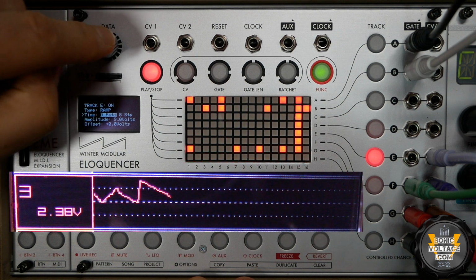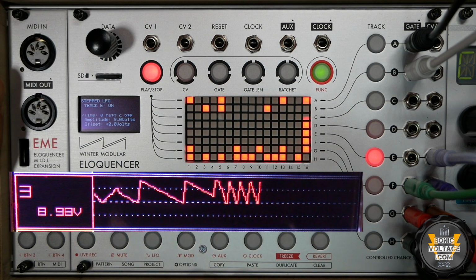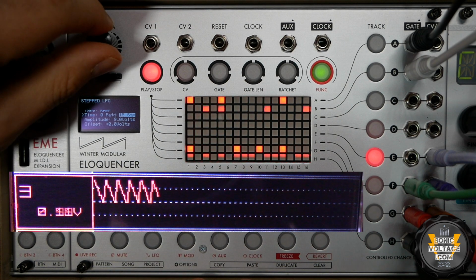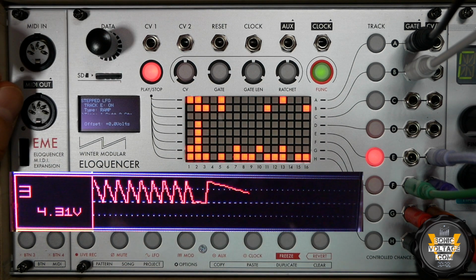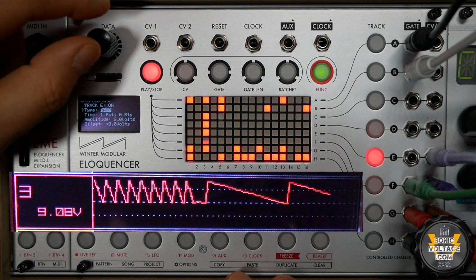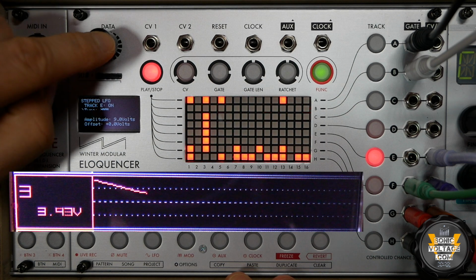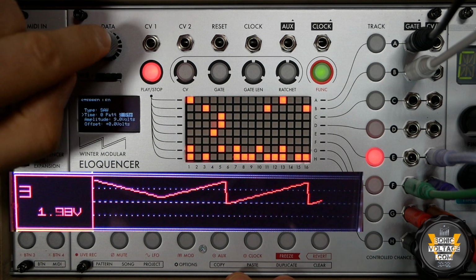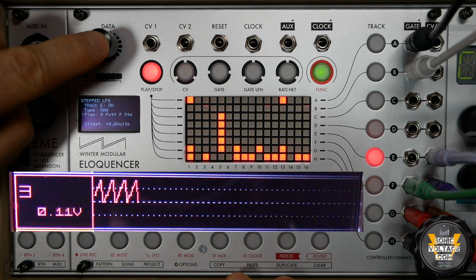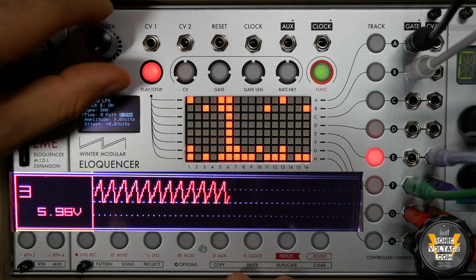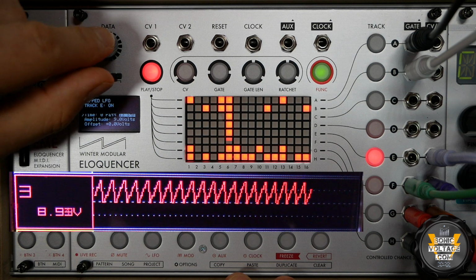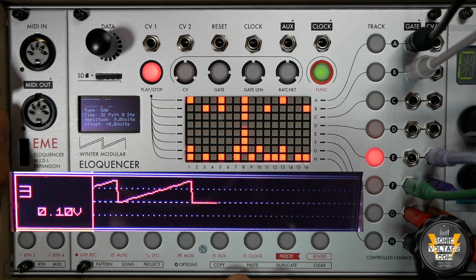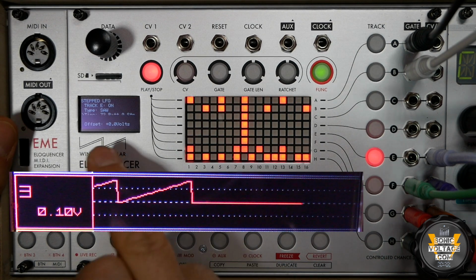Ramp. Minimum is 2. This is over 1 pattern as before. Back to the saw. The saw minimum is also 2 steps. But you can go to a maximum of 32 patterns.